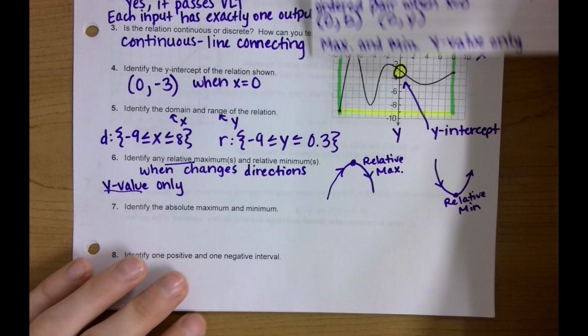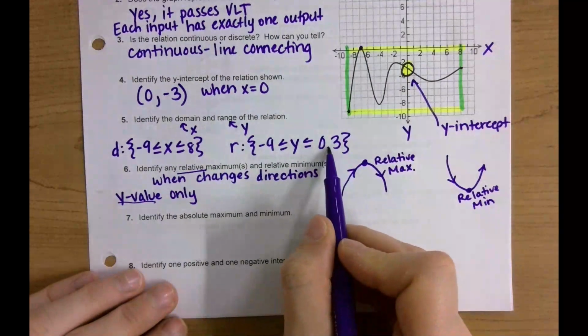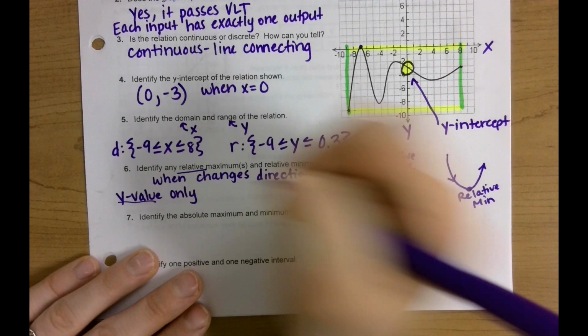So here it goes from increasing to decreasing, so this would be a relative max. That was our highest point here. So I know the y value was 0.8. Relative max, I could say 0.3.